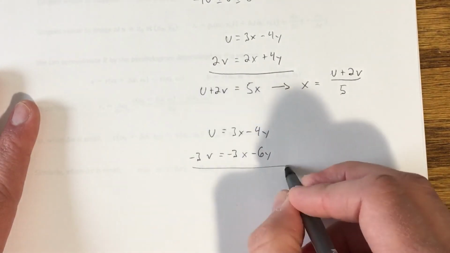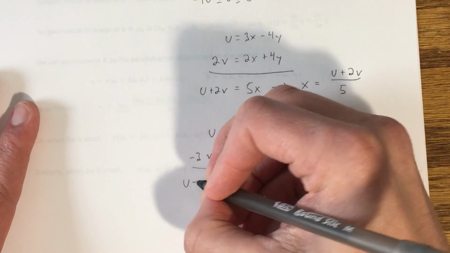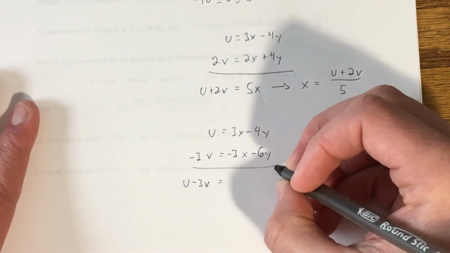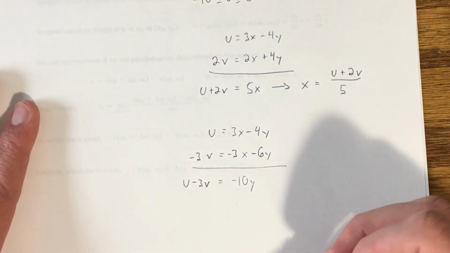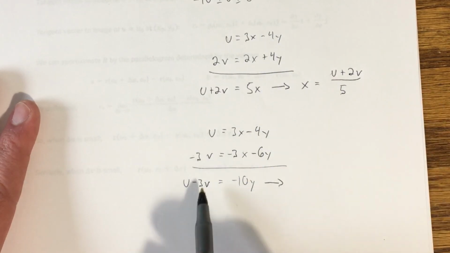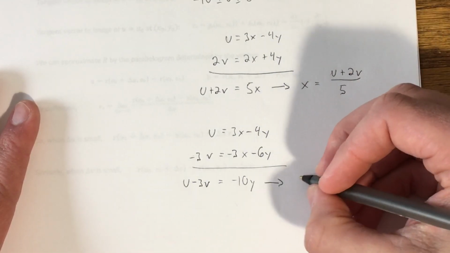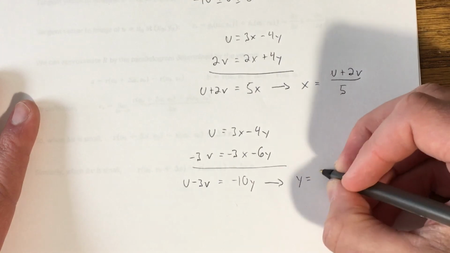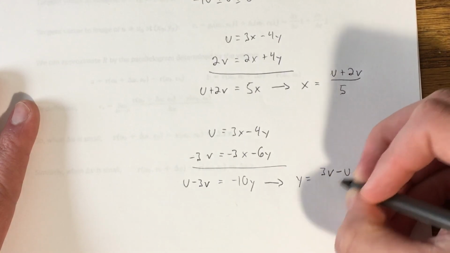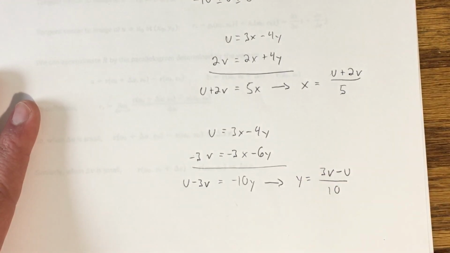Adding those, I get u minus 3v equals -10y. Dividing both sides by -10, dividing by a negative, we'll just flip these around, so I can write this way. Y equals (3v minus u) over 10.